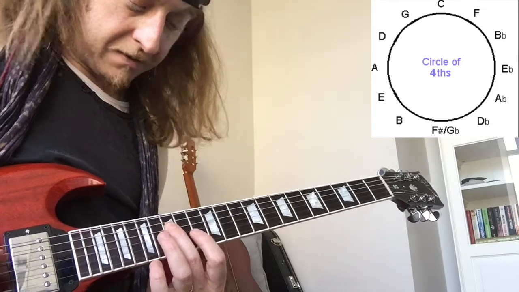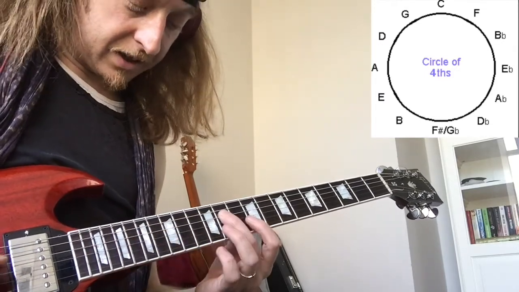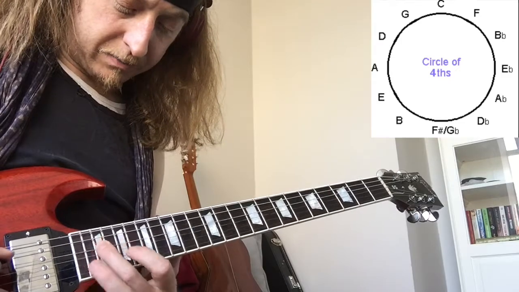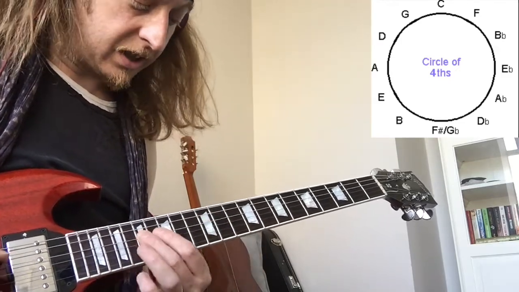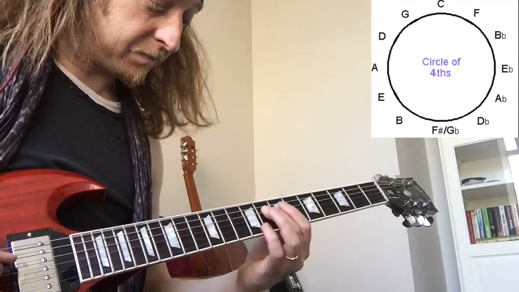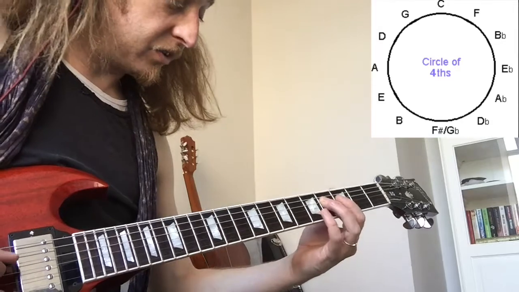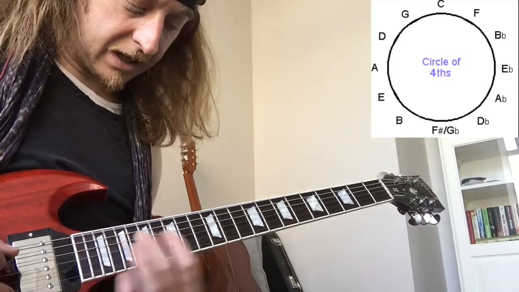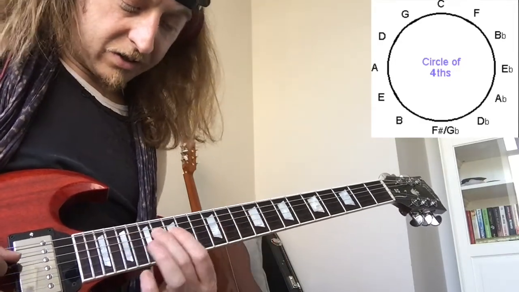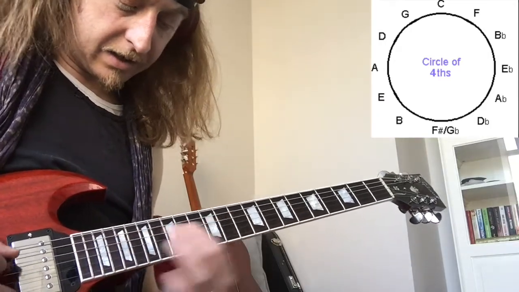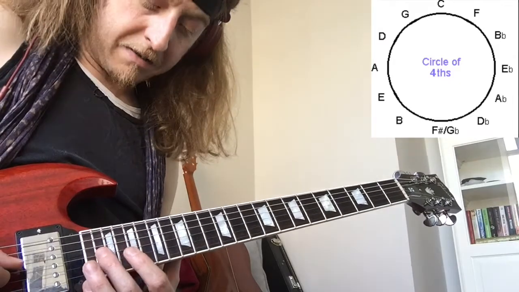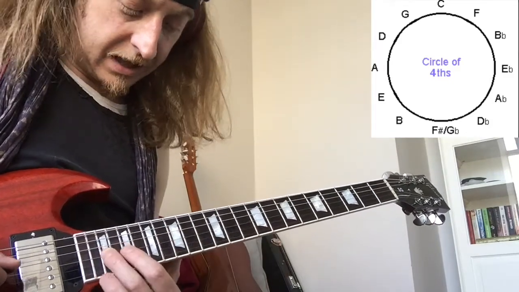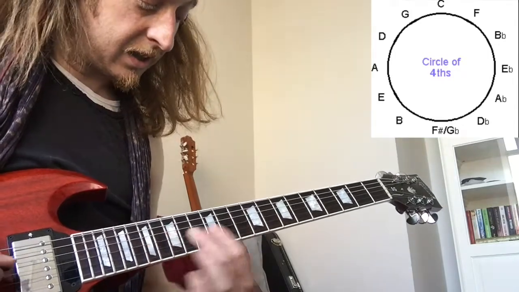So you go F, B flat, E flat, A flat, D flat, G flat, B, E, A, D, G, C, F, B flat, E flat, A flat, D flat, G flat, B, E, A, D, G, C, and then F, B flat, E flat, A flat, D flat, G flat, B, E, A, D, G, C.